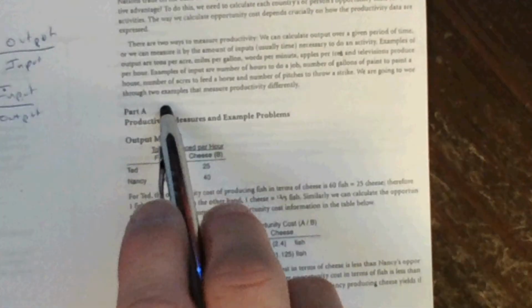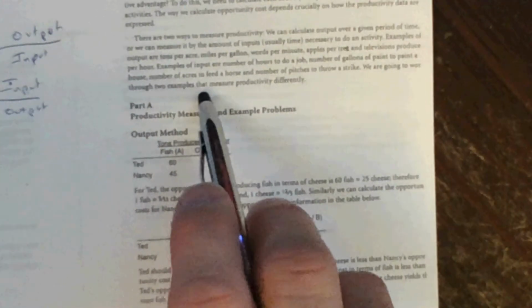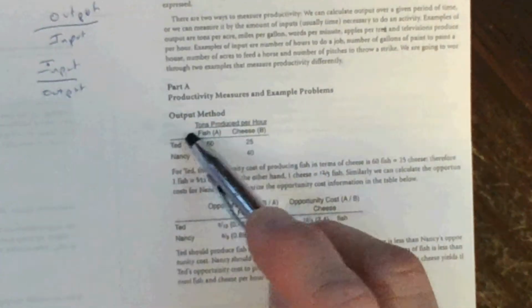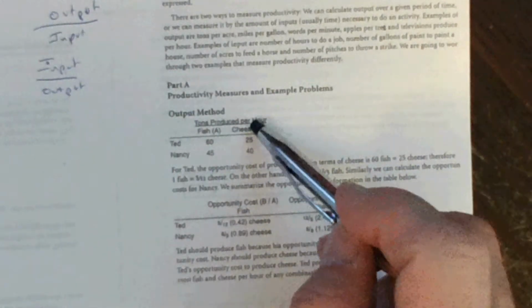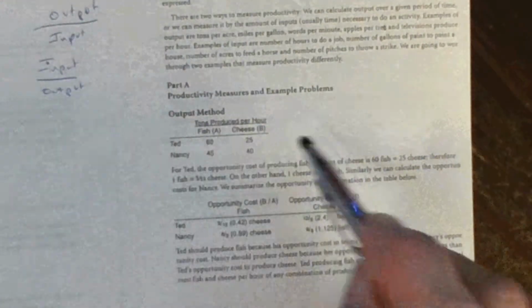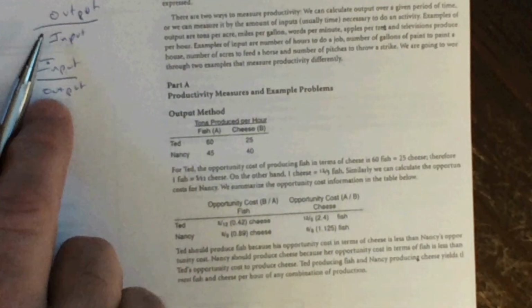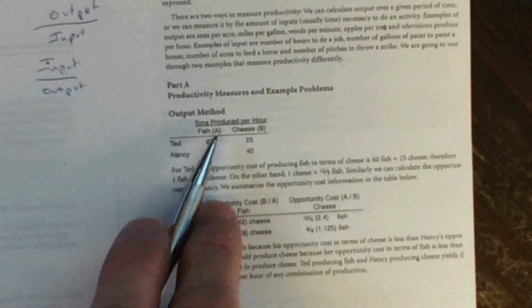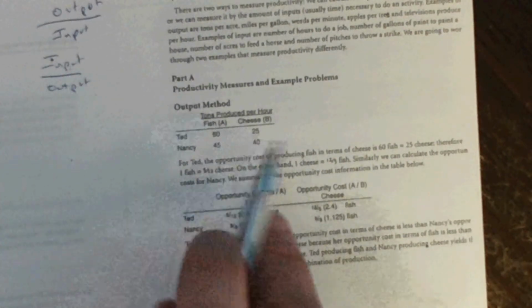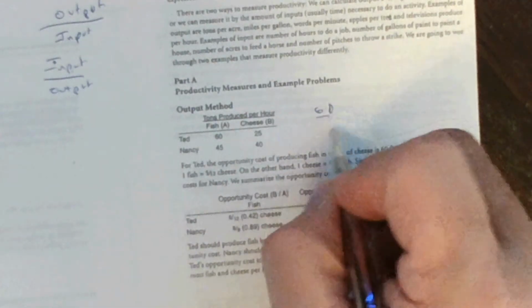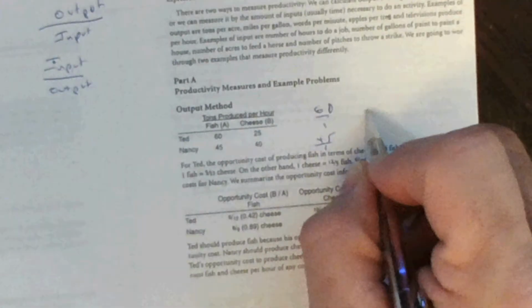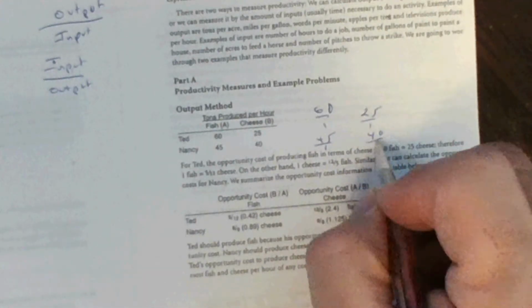We're going to work through two examples that measure productivity differently, one an output, one an input. This is what an output table looks like. Tons of fish produced per hour, where fish is what we want, so that's an output, and they're per hour. Use the per sign as a division sign. So it's fish per hour. You should be able to recognize that as an output table. Any number without a denominator has a denominator of 1. So that's 60 per 1, 45 per 1, 25 per 1, and 40 per 1.